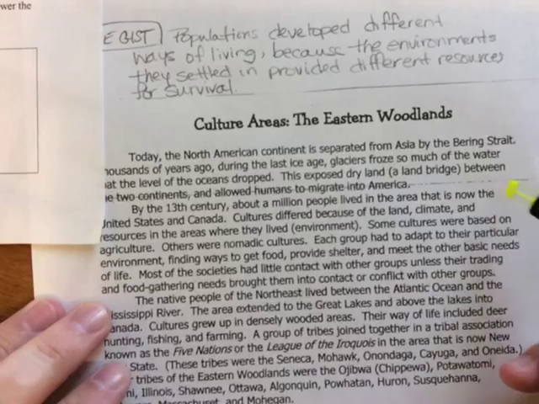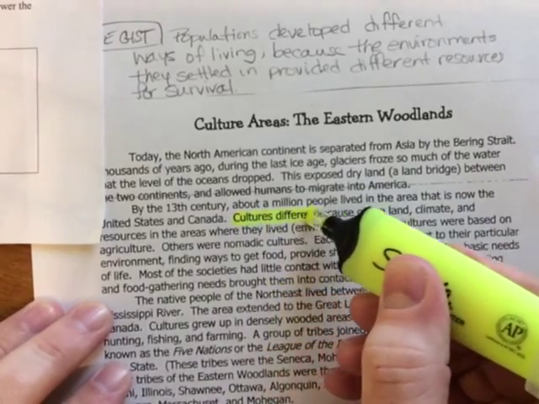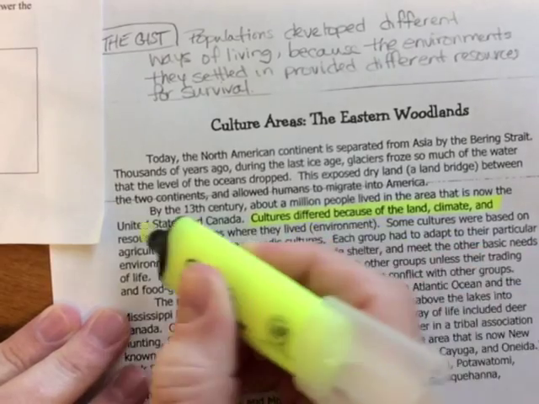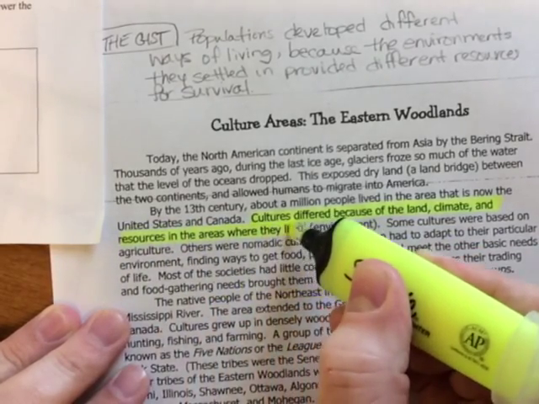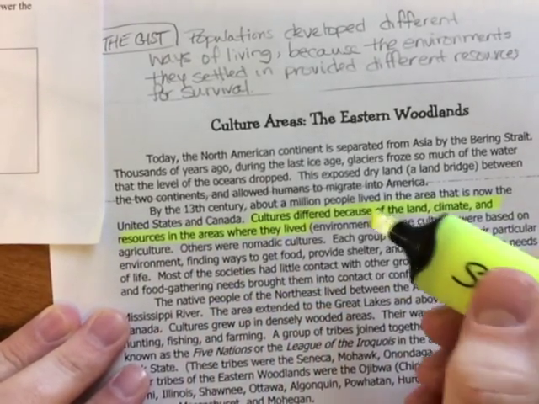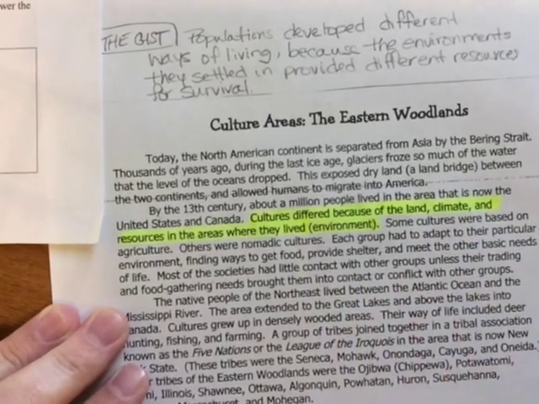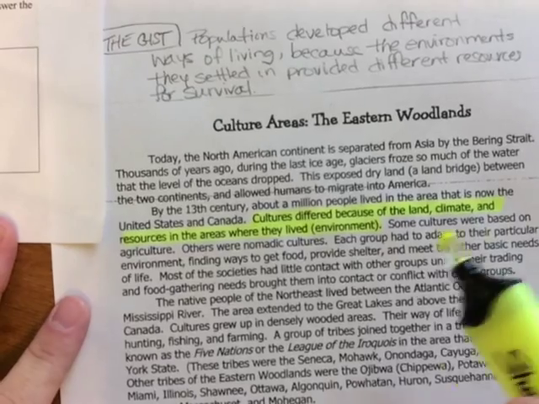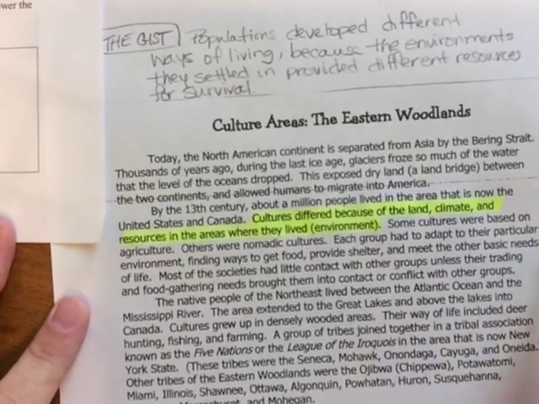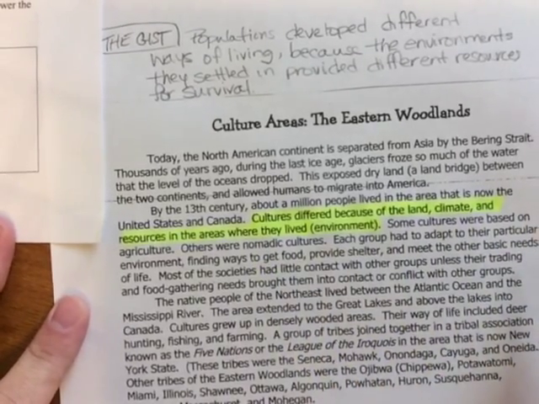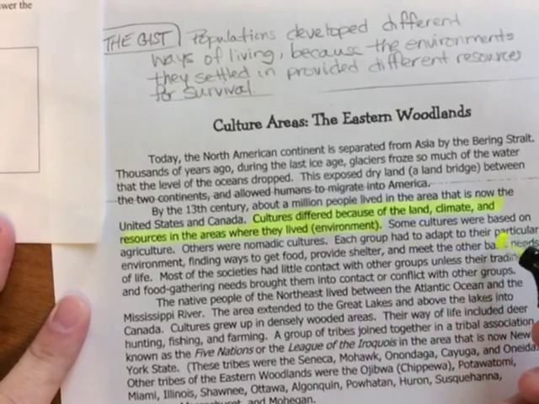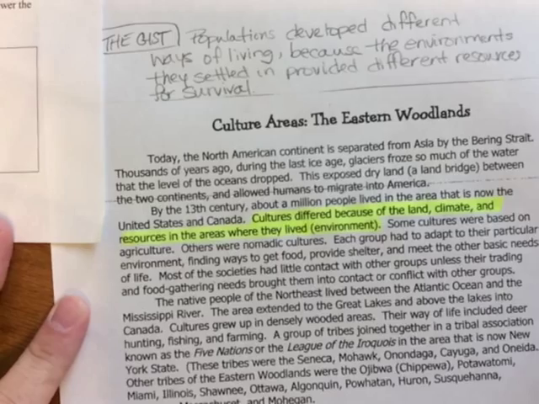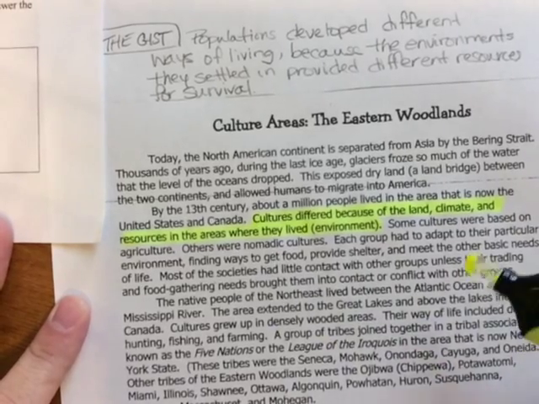So here it stated that cultures differed because of the land, climate, and resources of the areas in which they lived, their environment. So because of the different environments, they had different cultures. Now, it goes on to say some cultures are based on agriculture, some were nomadic. Each group had to adapt to their particular environment, finding ways to get food, provide shelter, and meet their basic needs. So basically for survival.